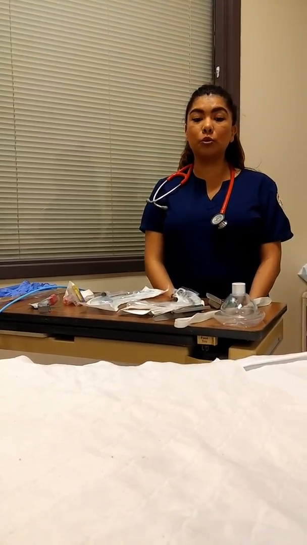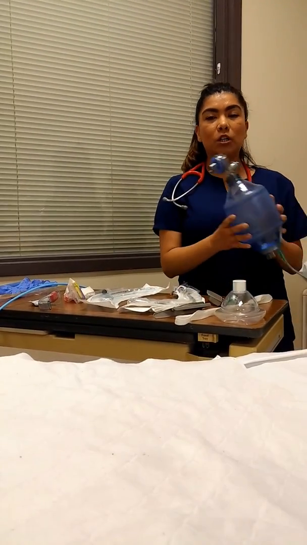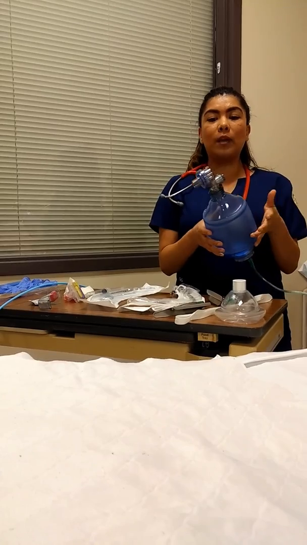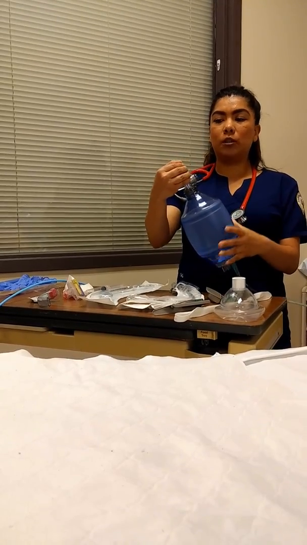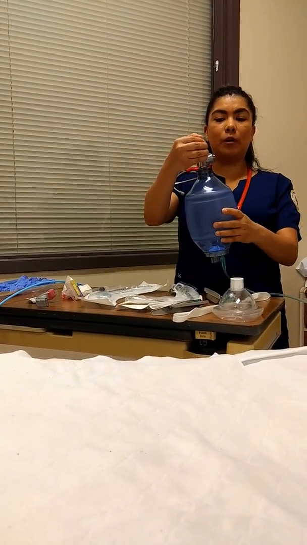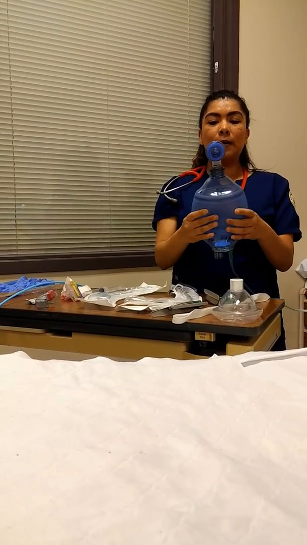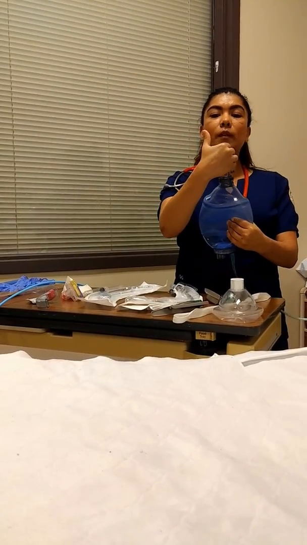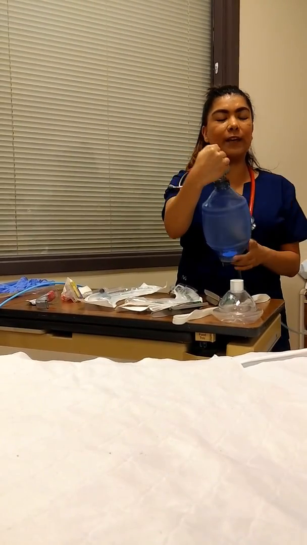Okay, so we want to go ahead and gather our equipment prior to entering the room. We want to make sure that we have a properly functioning ambu bag. The way to check it is we look at the duck valves and make sure that they open and close. We go ahead and occlude the opening. We want to make sure it does not deflate. Then we're going to open it up, occlude the opening again, and make sure that it re-inflates.